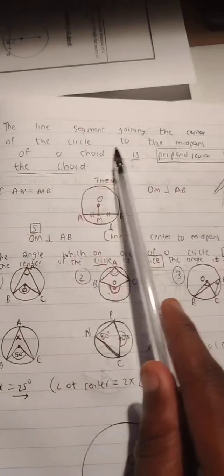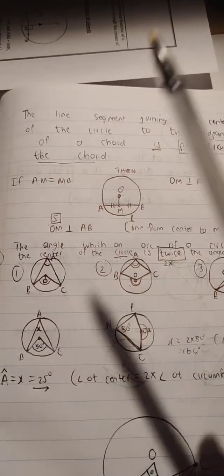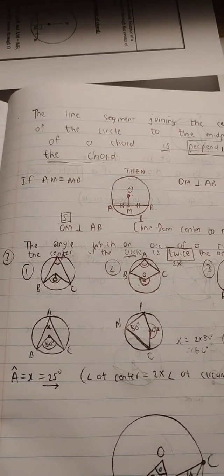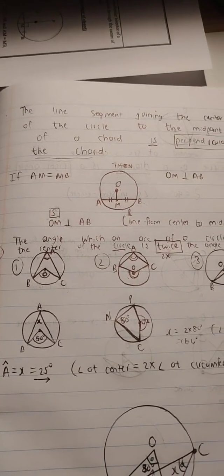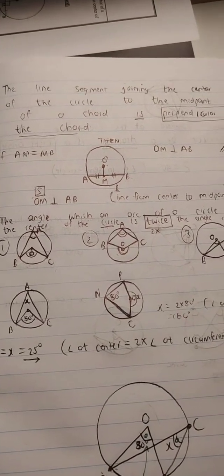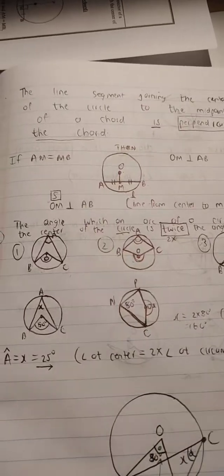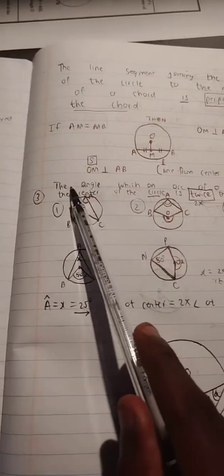We were very specific and direct about the statement, because sometimes questions in geometry ask you to fill in the missing word. We need to know our theorems off by heart so that when they ask us to fill in a missing word in a given theorem, we can actually do so.